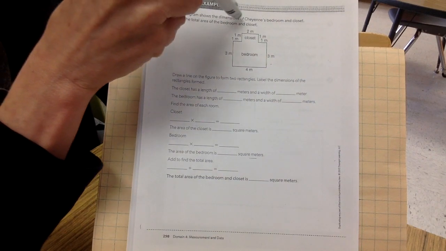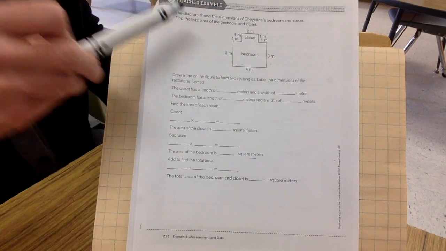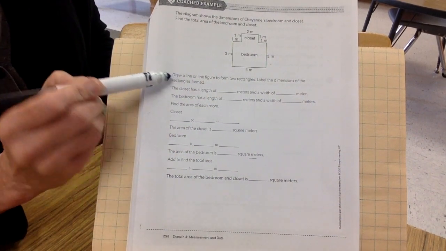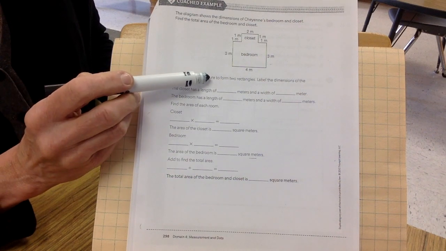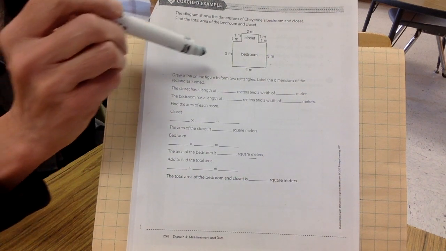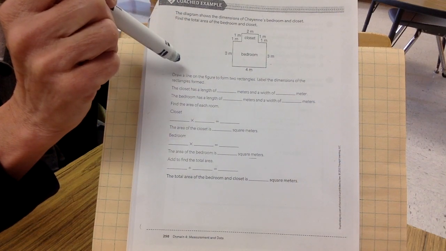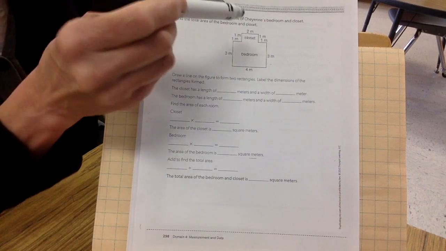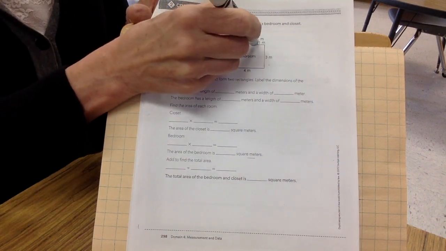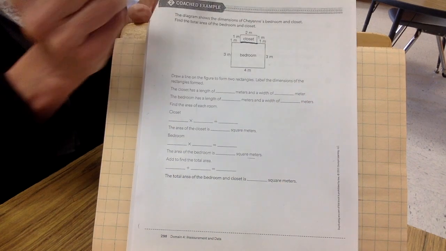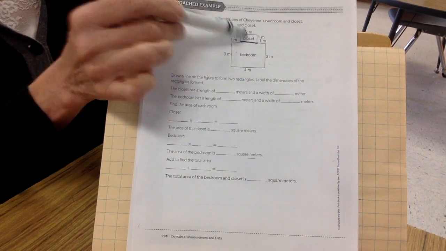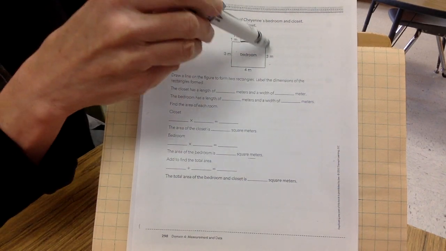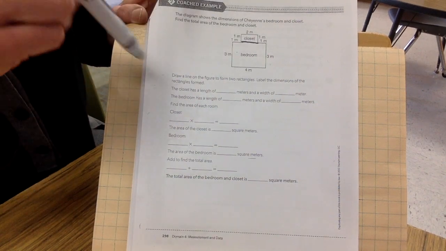The diagram shows the dimensions of Cheyenne's bedroom and closet. Find the total area of her bedroom and closet. So just follow each step. It says draw a line on the figure to form 2 rectangles. Label the dimensions of the rectangles formed. So what they want you to do is draw a line across here to separate the closet, and that way you now have a rectangle here and a rectangle here. And then I think it's already all labeled, so I don't think we need to add any labels.